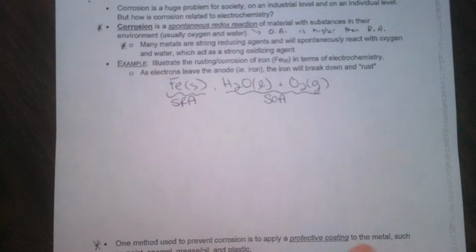So when I look at this piece of information, what is my oxidation half reaction?